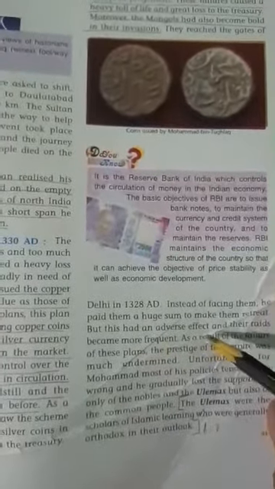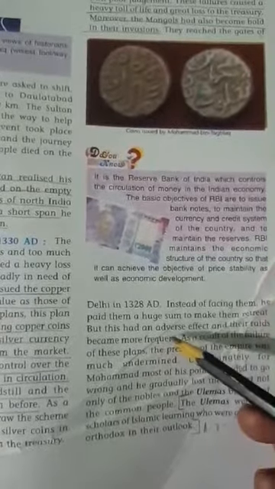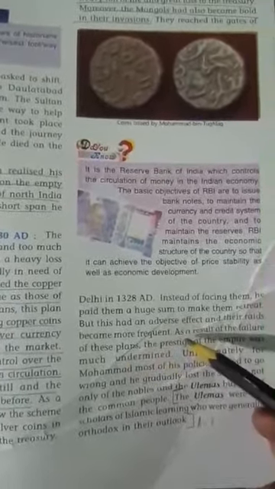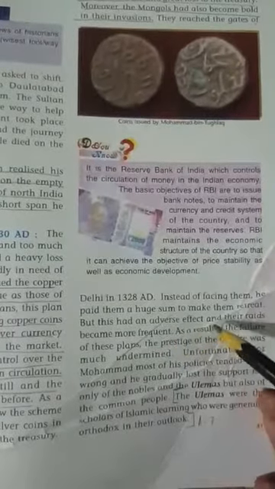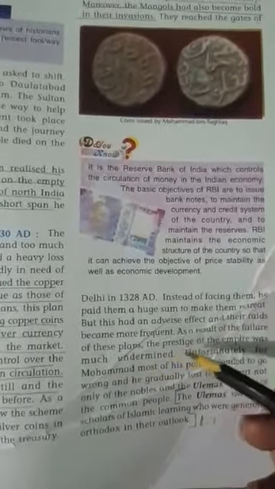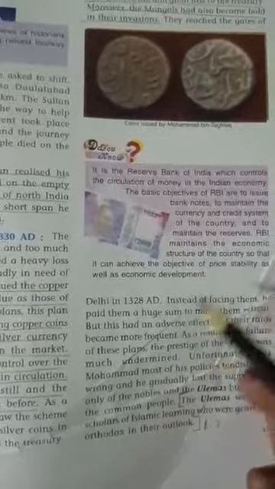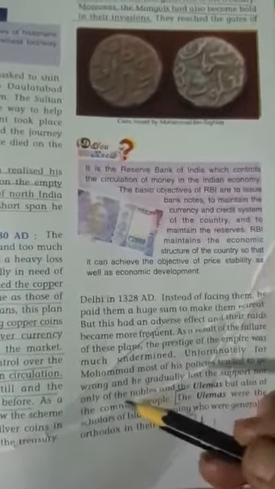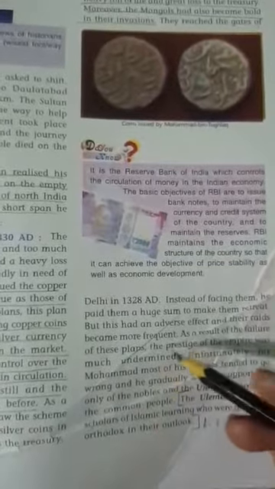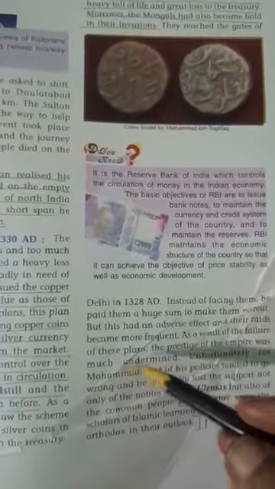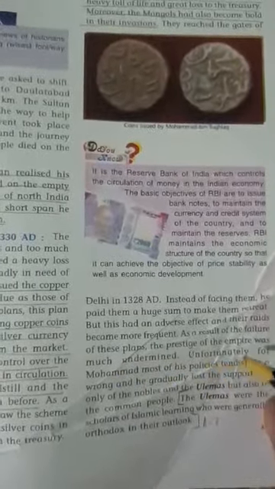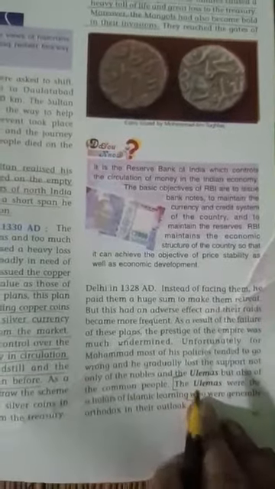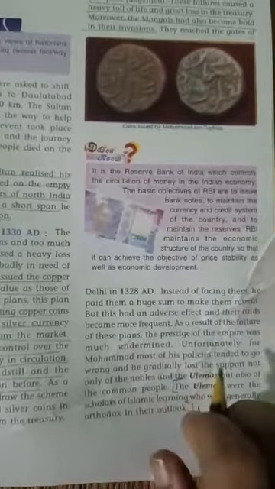But this had an adverse effect. Muhammad bin Tughlaq thought that if he gave them money, they would go back, but that did not happen. Their raids became more frequent, because they came to know that if they came more frequently to attack, every time they would get more and more money. As a result of the failure of these plans, the prestige of the empire was much undermined. Now people did not have any faith and belief in the prestige of the empire.